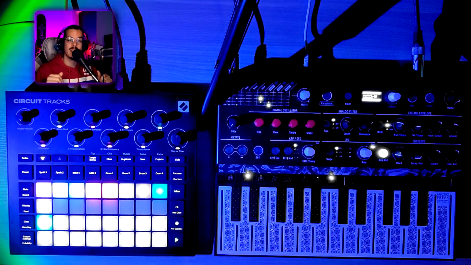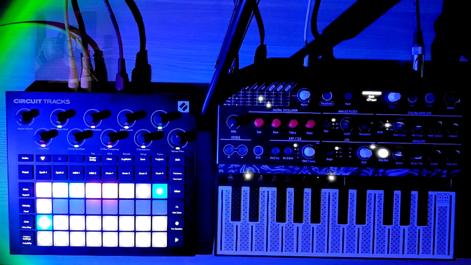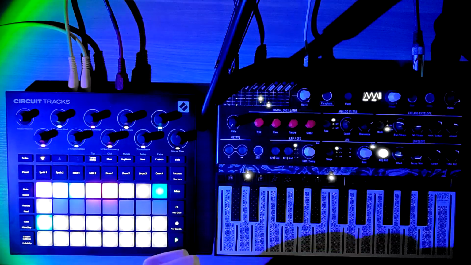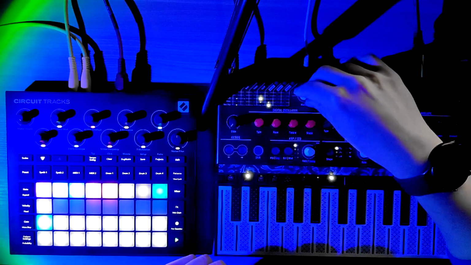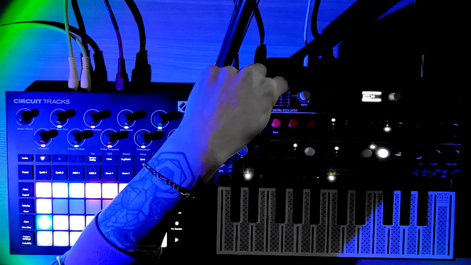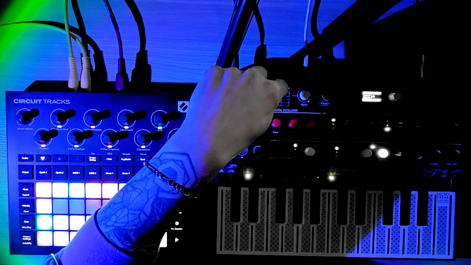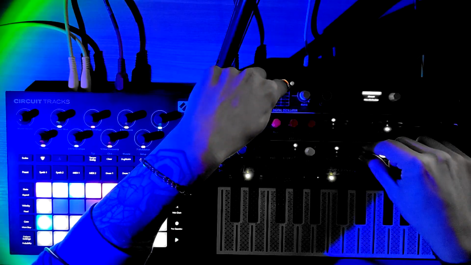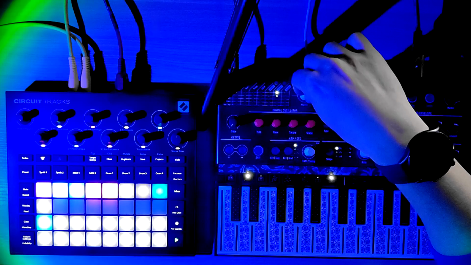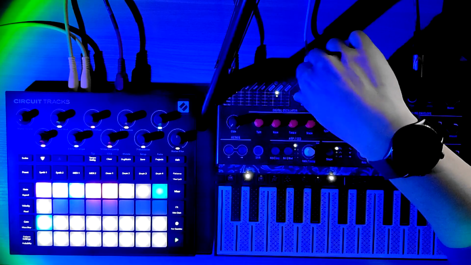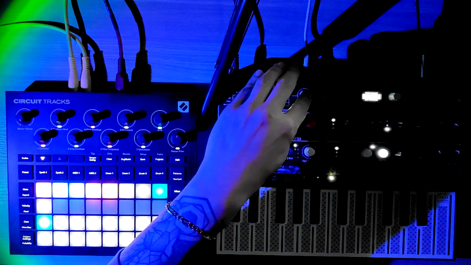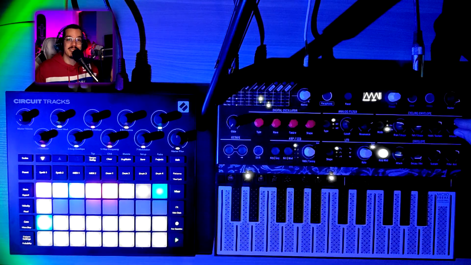And for the final step, let's have the cycling envelope modulating the LFO rate. We'll set it to loop and then assign it in the matrix. It's done. Now just mess with it.